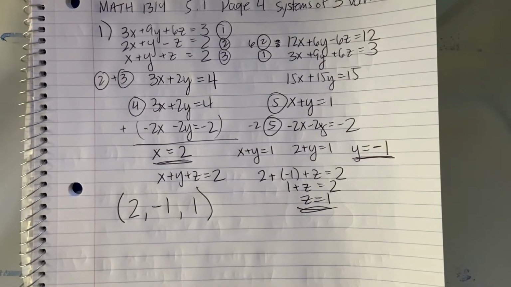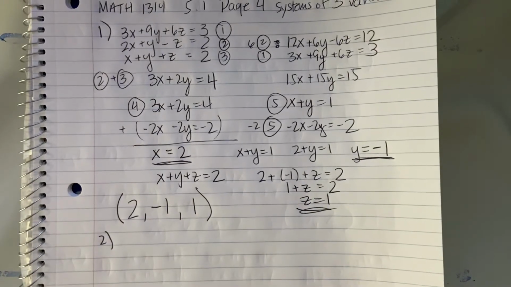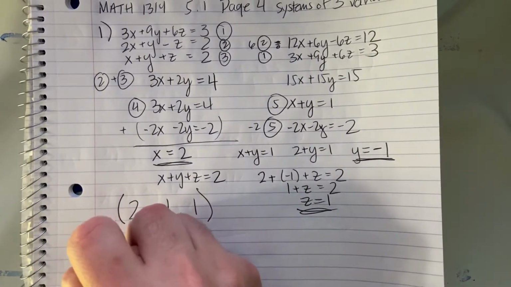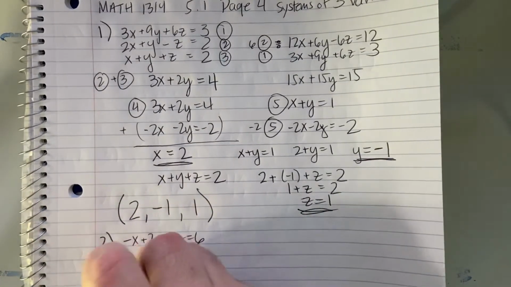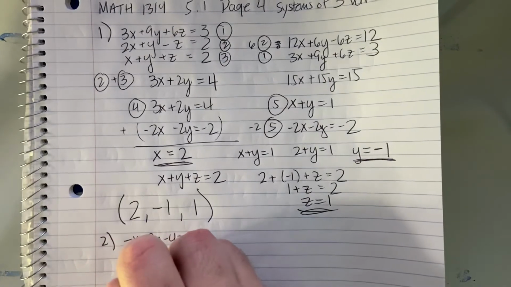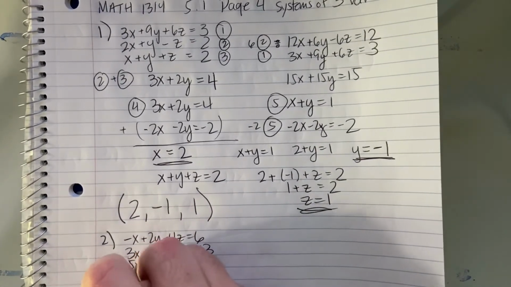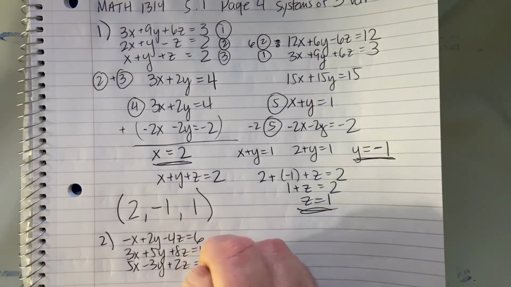So I'm not going to fully solve number 2, but I do want to talk about it. So look at 2 on page 4. It's negative x plus 2y minus 4z equals 6. 3x plus 5y plus 8z equals 13. And 5x minus 3y plus 2z equals negative 18.